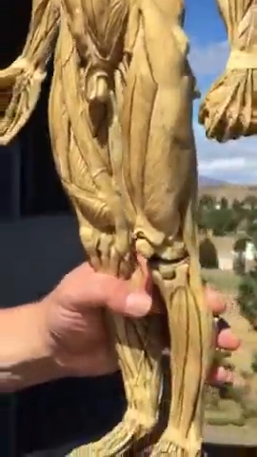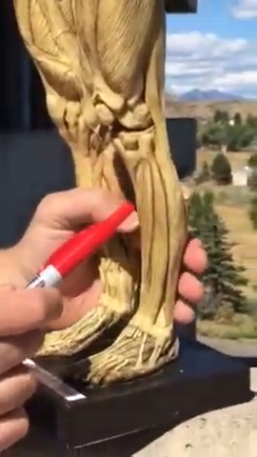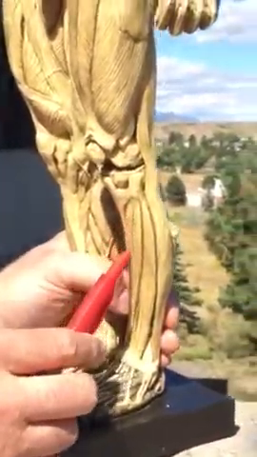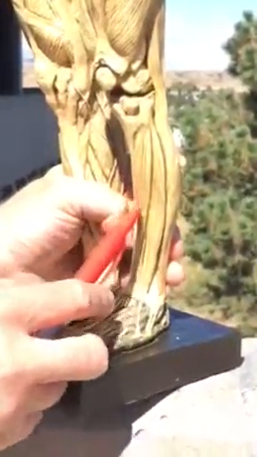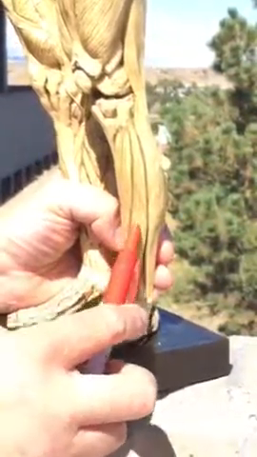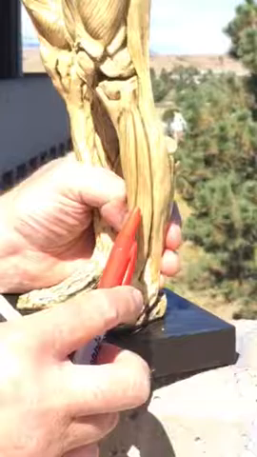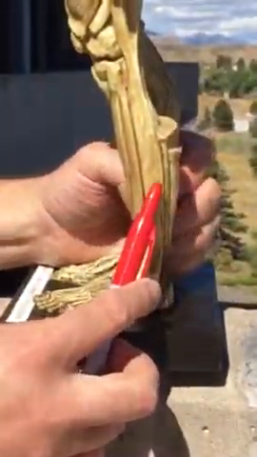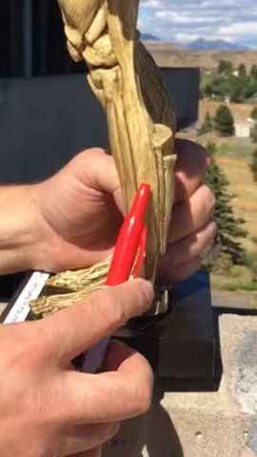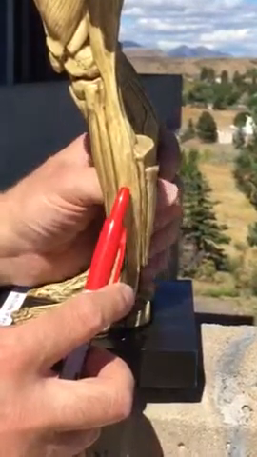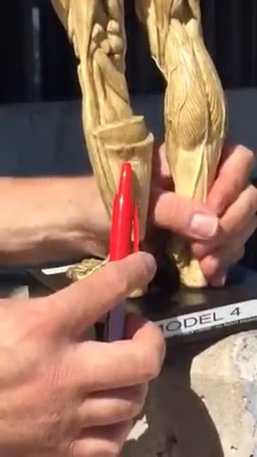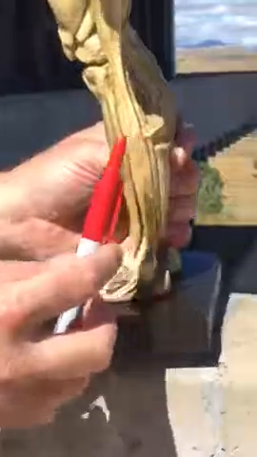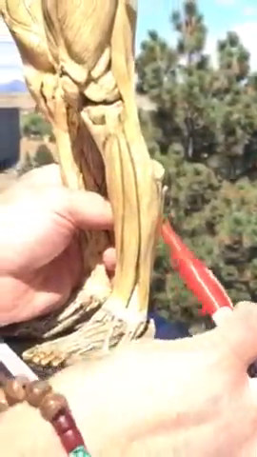Then on the lower leg, there's a mnemonic that we can use for this. It's called TEPSG. The T is tibialis anterior, the E is extensor digitorum longus, the P is peroneus longus, also called fibularis longus, the S is soleus, and the G is gastrocnemius. So starting from the anterior compartment, moving all the way around to the posterior is TEPSG.